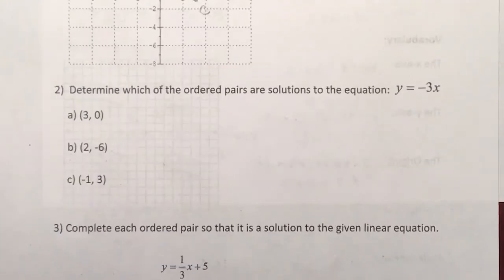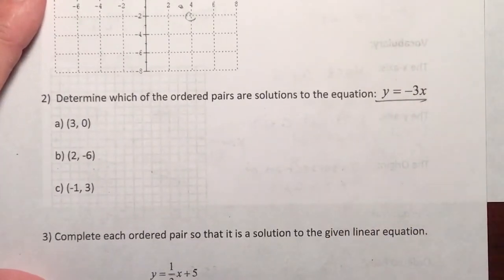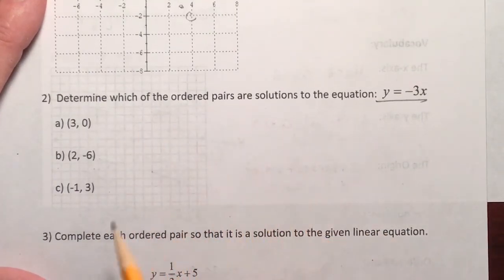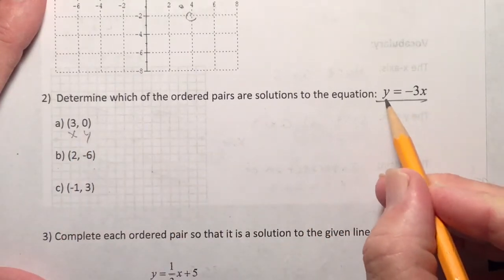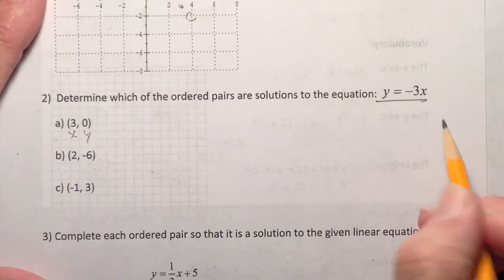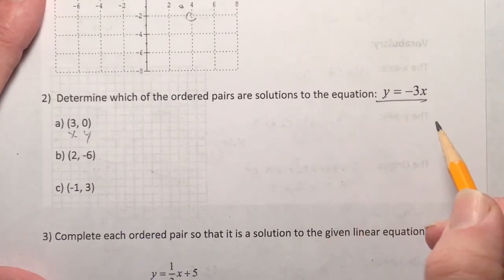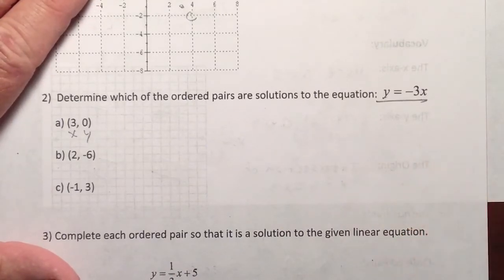Okay, and this one they give us this equation over here, y is equal to negative 3x, and they're asking to determine which of the ordered pairs are solutions. All right, well, this is pretty easy. If it's a solution, when you plug in the x and the y coordinates over here in y and x, once you've done the multiplication, if one side equals the other side, hey, it's a solution. And what that really means is the point will lie on the line.